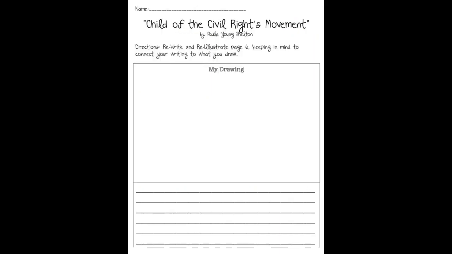The students should be keeping in mind that they should be connecting the text to their illustrations. Also, they must keep in mind to have the illustrations match the time period. The teachers can use this to see the students' perceptions of the story.